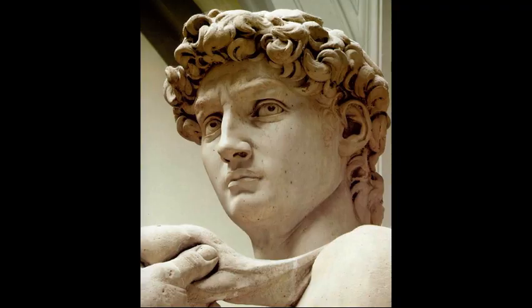Here is David's face. One of the things I first want you to look at and notice is that he's not a little boy at all. He looks to be about 18, 19, 20 years of age. So he's a young man. Then I want you to be thinking once again about those ancient Greek and Roman statues. Michelangelo has intentionally made sure that this face looks similar to those.